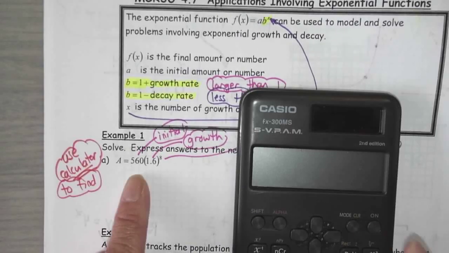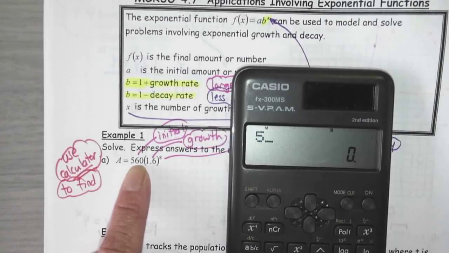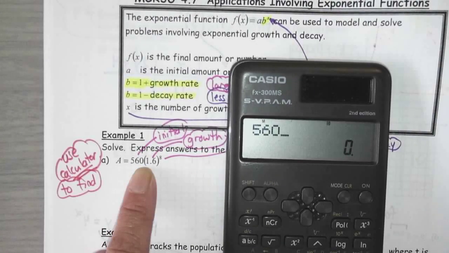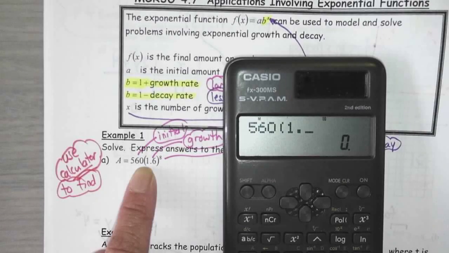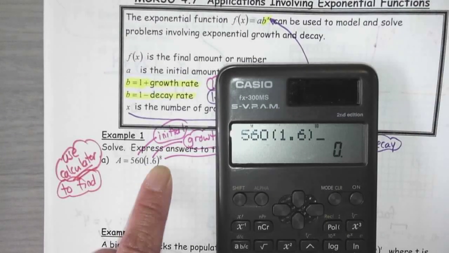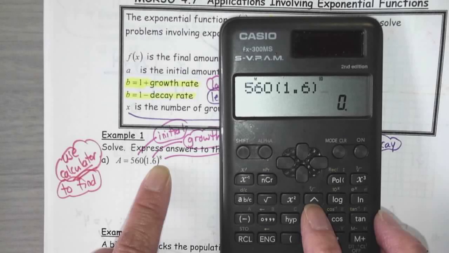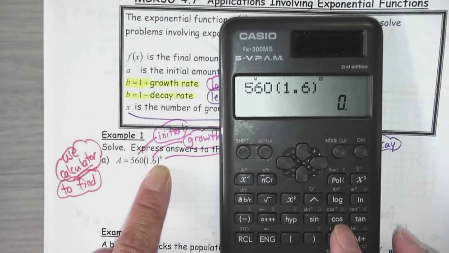So on your calculator, you can put this all in at once. So 560, and you can go bracket 1.6, and then to do the exponent 8, usually there's an arrow up. Most calculators nowadays have an arrow up, so to the exponent 8.